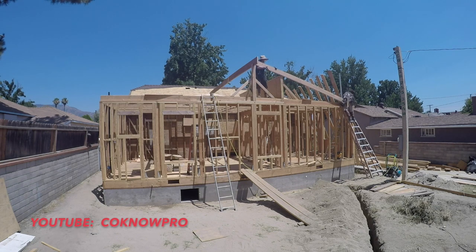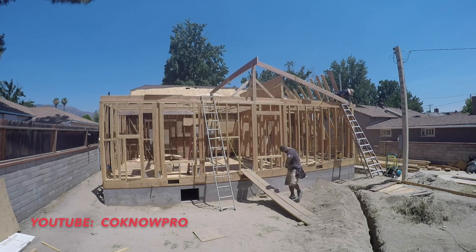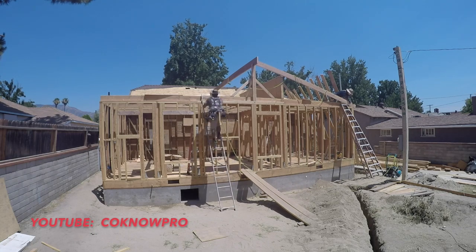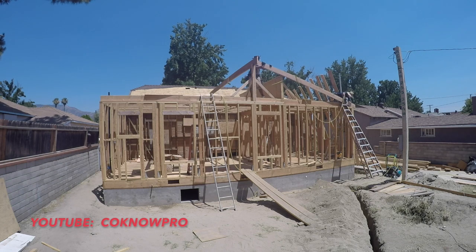But I just want to go over a couple quick tips as far as roofs. A lot of people get confused when it comes to the slope of a roof. If you look on the plans, it'll say like 2 and 12, 4 and 12, 6 and 12. What that means, let's say 2 and 12, is it rises 2 inches every 12 inches, so basically every foot it'll rise 2 inches.